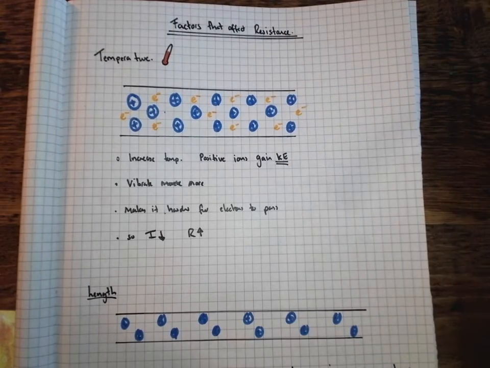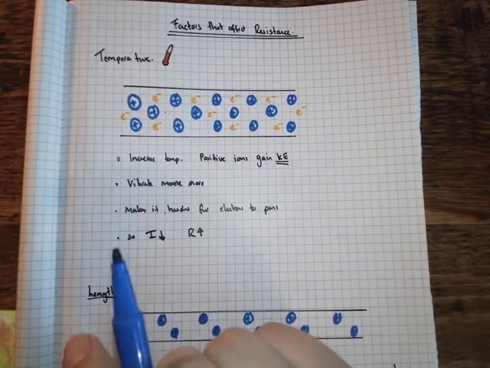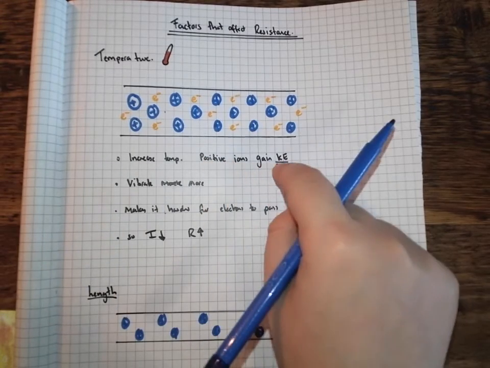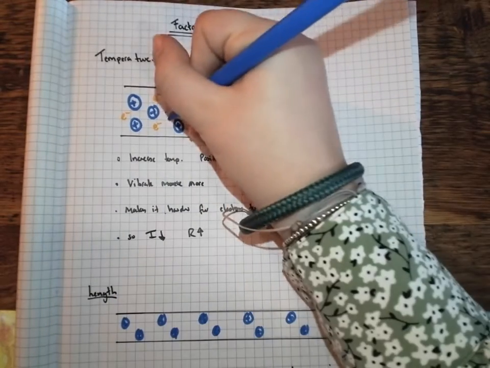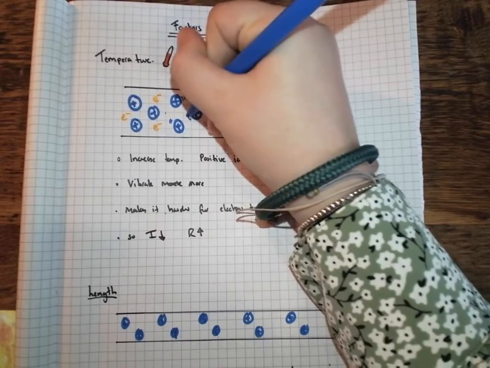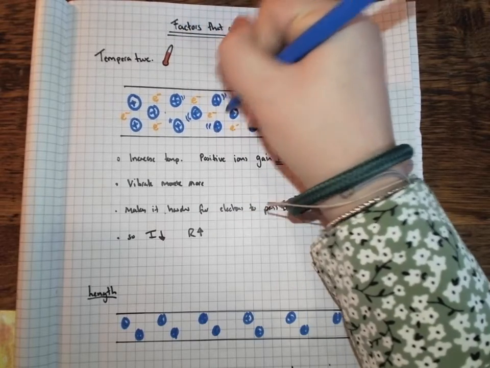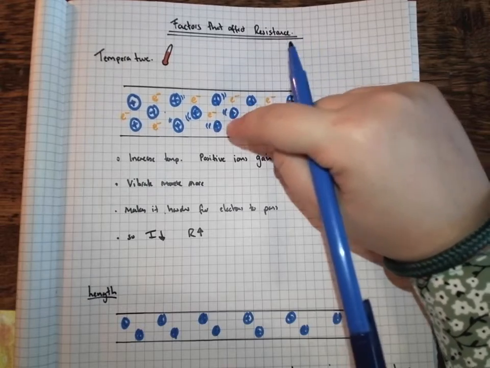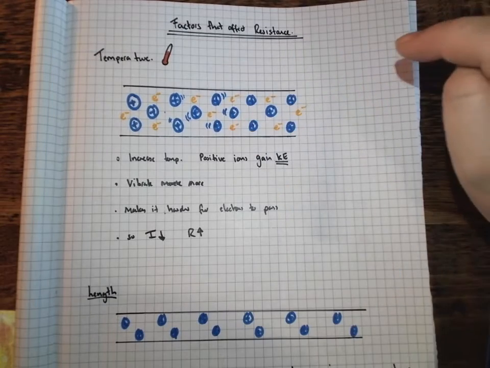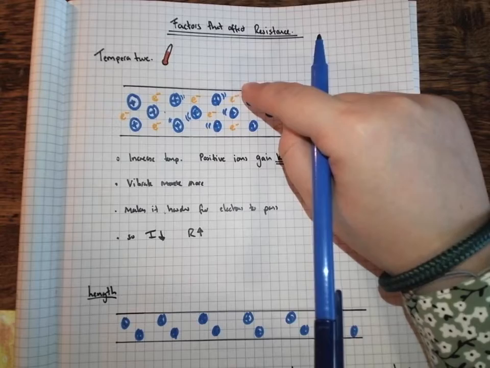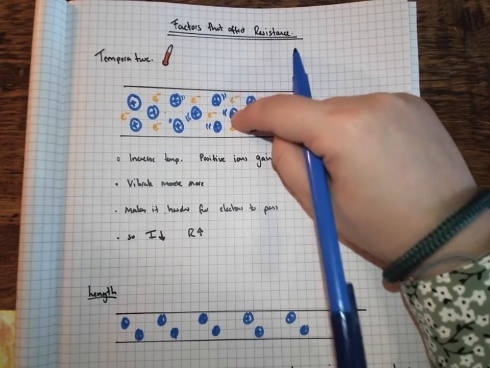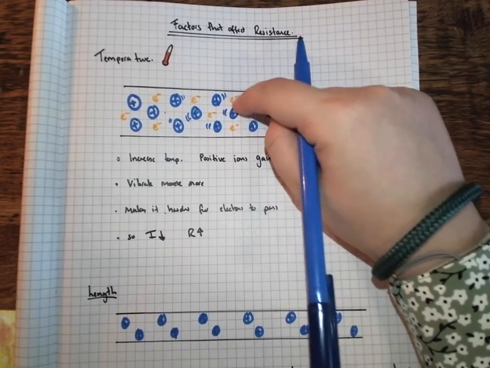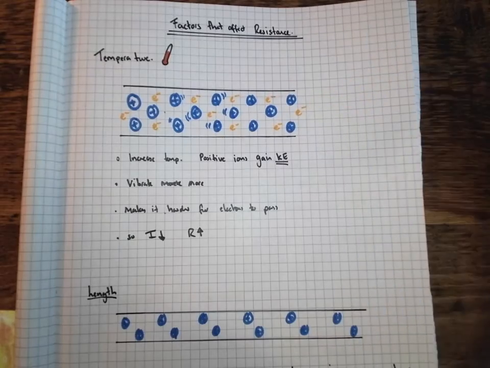So if we increase the temperature, we're essentially giving these ions more kinetic energy. These ions are going to be vibrating more and more. If they're vibrating more, it's going to be harder for those electrons to pass through because they're more likely to collide with them.